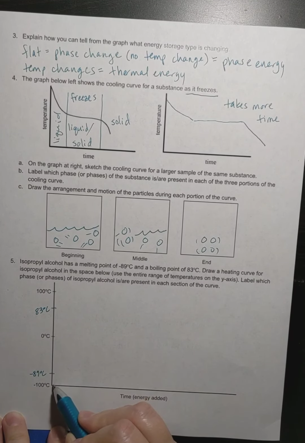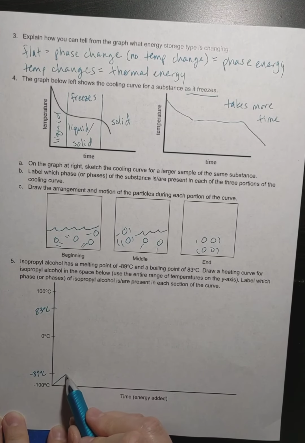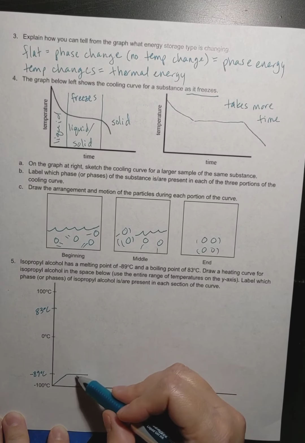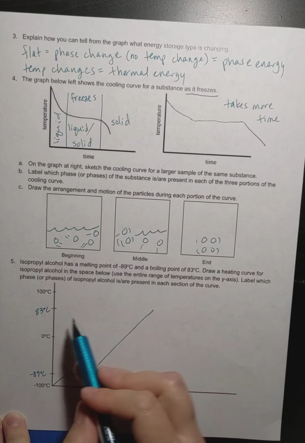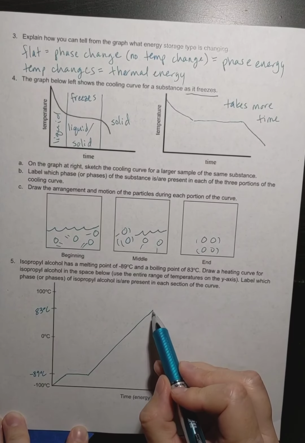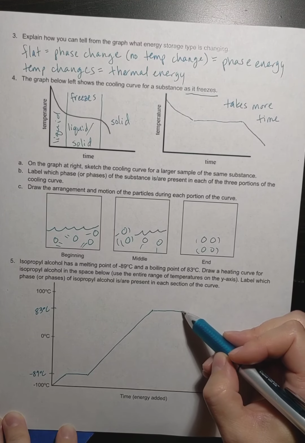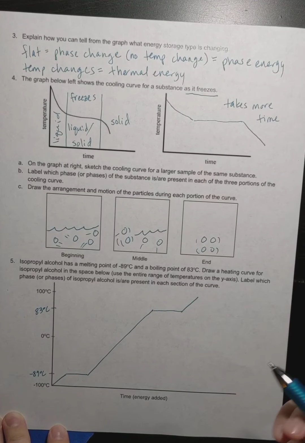So as we discussed in class, this is like very cold frozen alcohol, and it needs to heat up to its melting point before it can melt. And then at its melting point, it will melt. And then once it has completed melting, it will heat up to its boiling point up here to 83 degrees. Once it reaches its boiling point, it will boil. And then once it finishes boiling, if we keep heating, the vapor will continue heating.